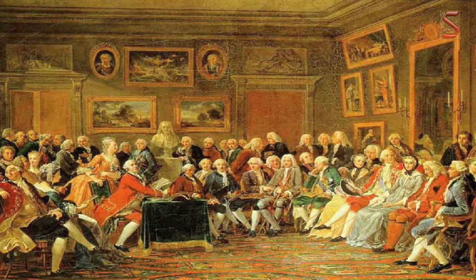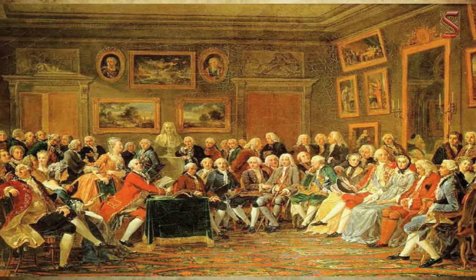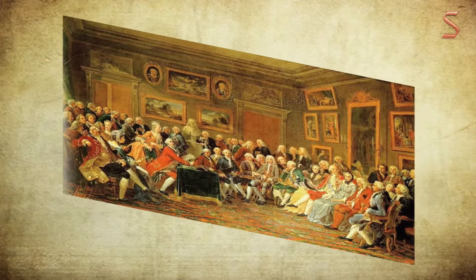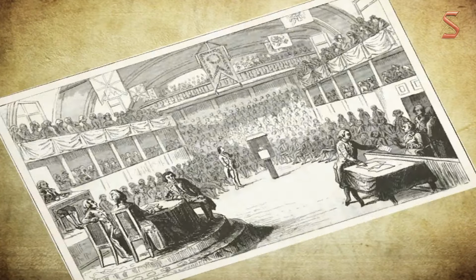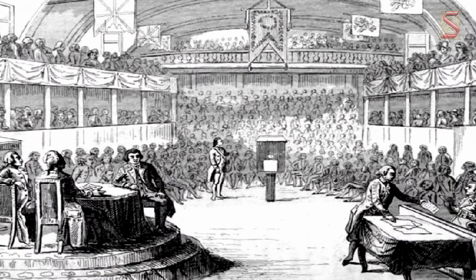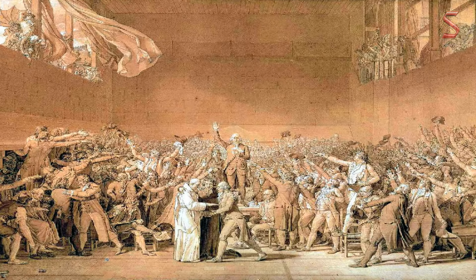The National Assembly, which was now known as the National Convention, met in Paris and decided to completely do away with the monarchy and establish a republic. They also granted the right to vote to all men regardless of whether they could pay their taxes or not.